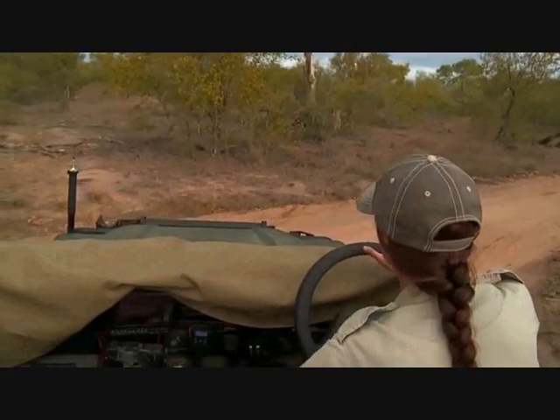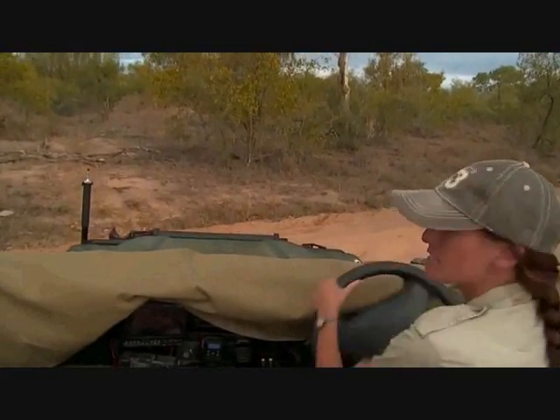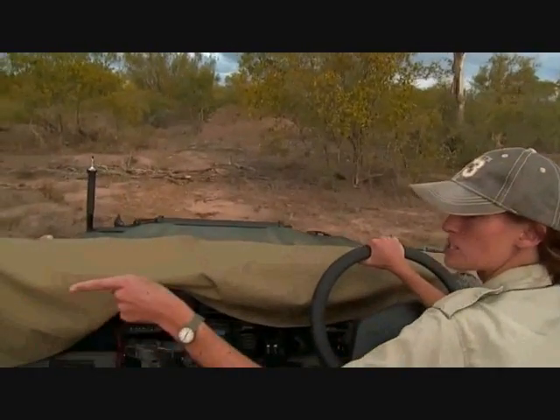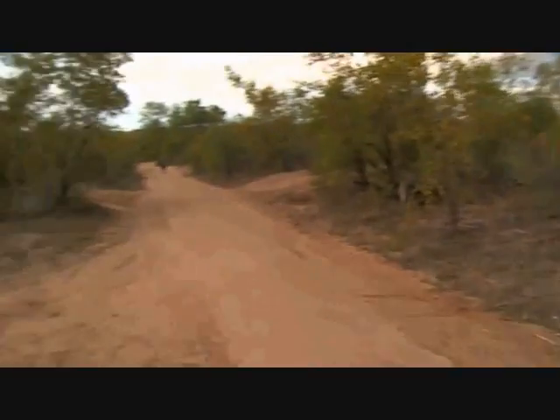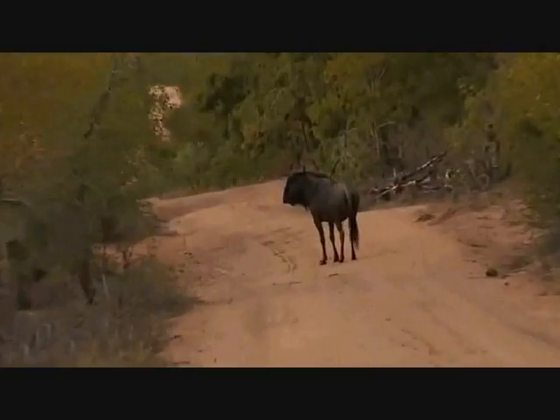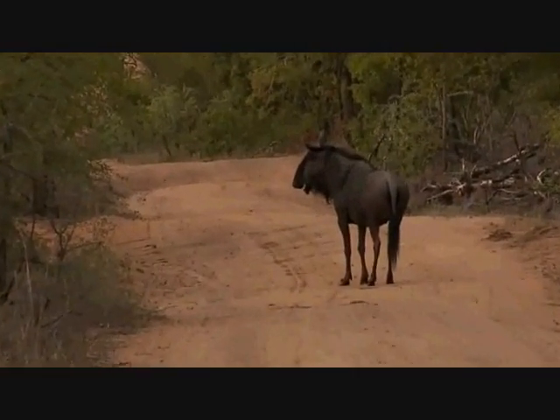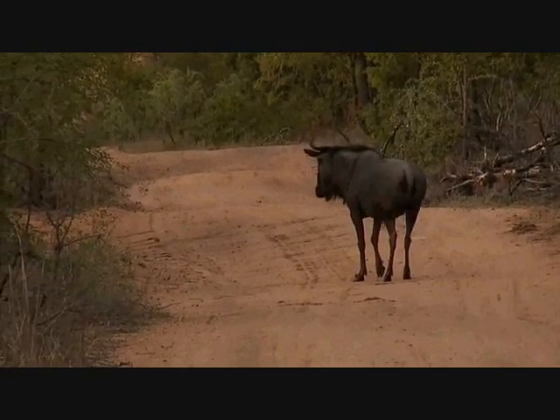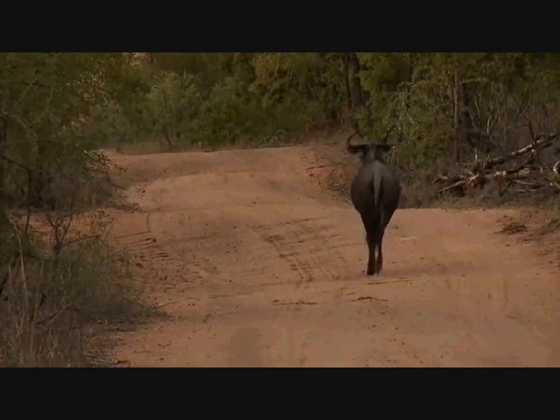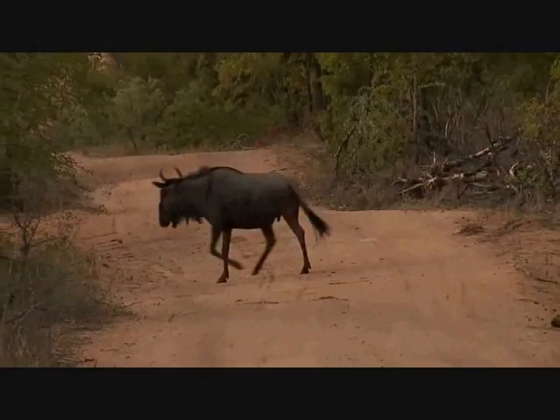She still had suckle marks. Oh, whole herd coming up now. So she lost her cubs, we don't know how, fairly recently.